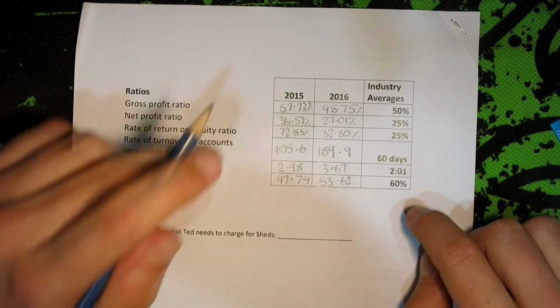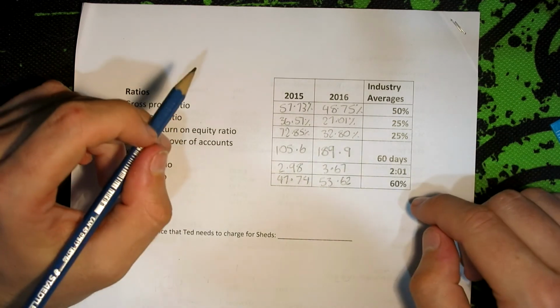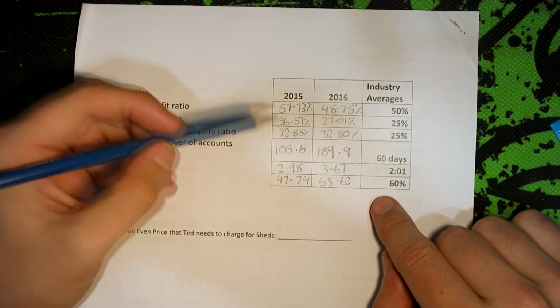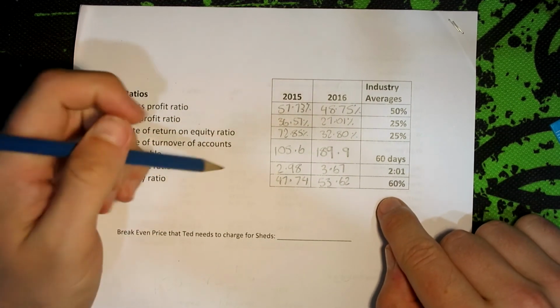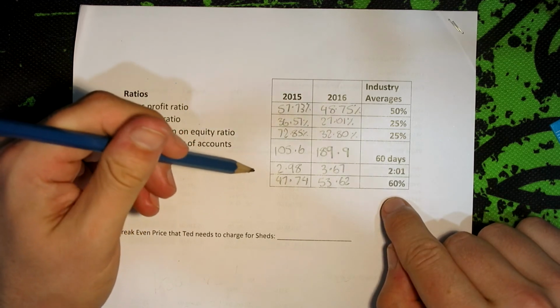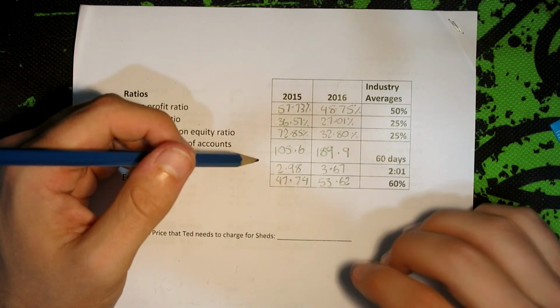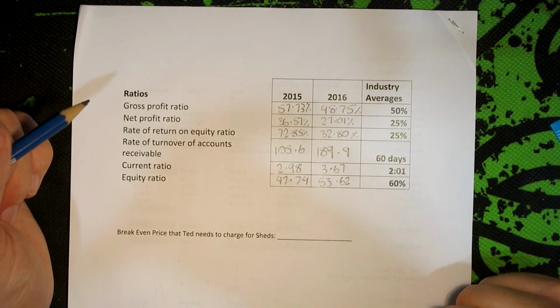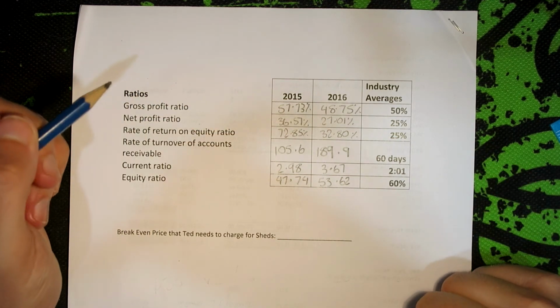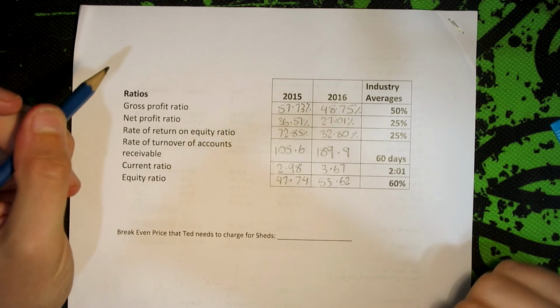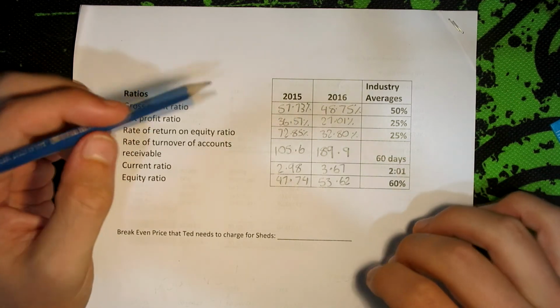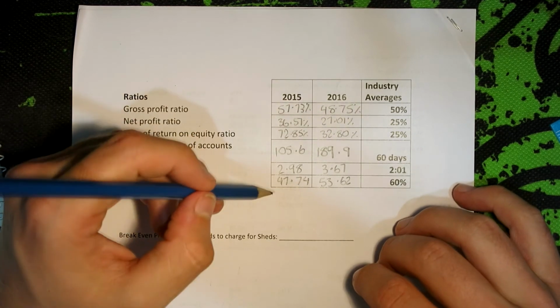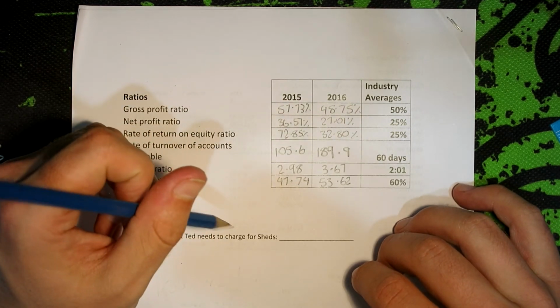The reason why, for a small business in particular, having a higher equity ratio is better is because if all of your debts come knocking, or if the business folds, the owner is really the one who loses out.